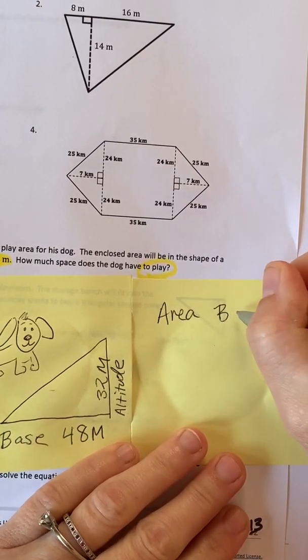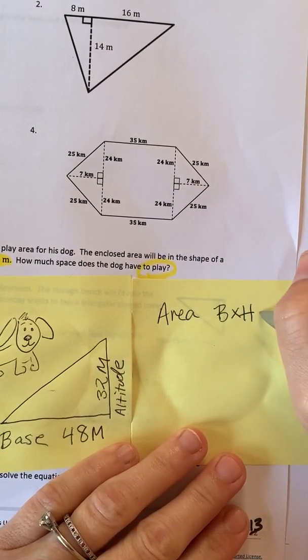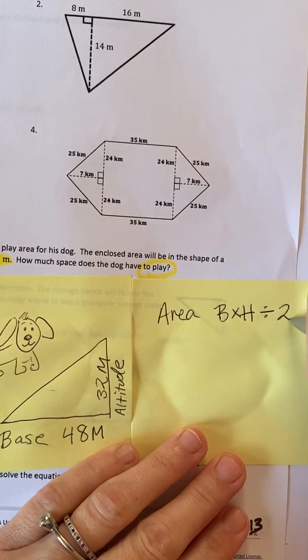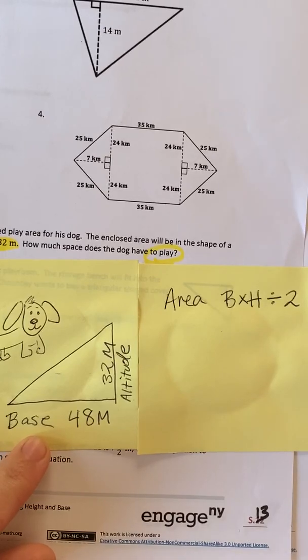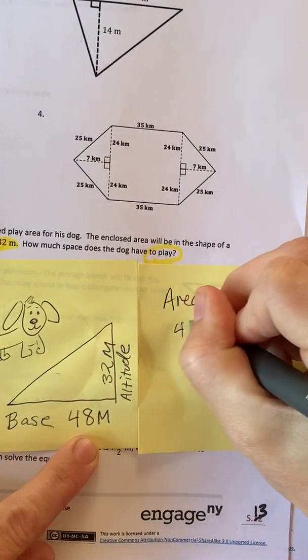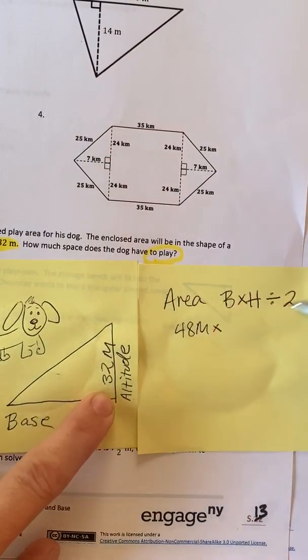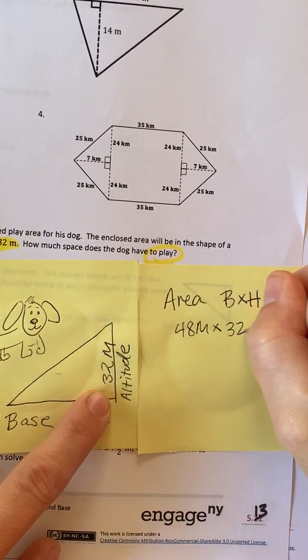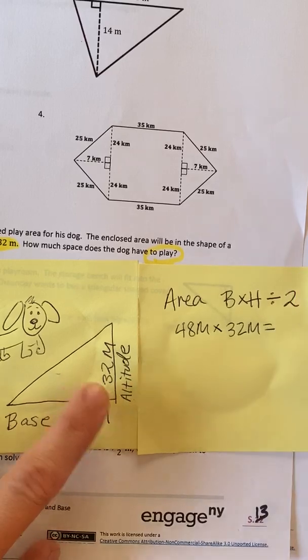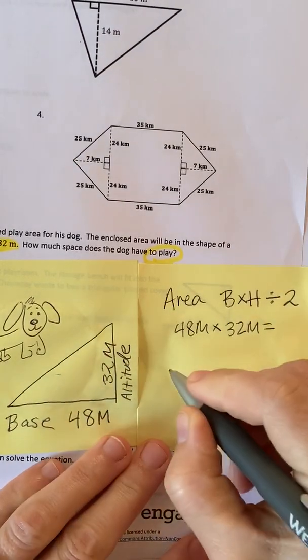Wonderful. Base times height divided by 2. Excellent. So what was the base in this triangle? Wonderful. 48 meters times, what was the height or altitude? 32 meters. Okay, so we need to do 48 times 32.